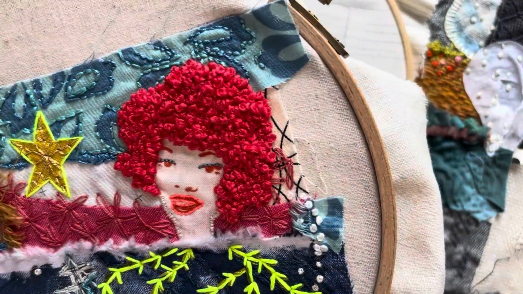Today we're going to talk just a little bit about tying knots. I'm going to do a short tutorial. I'm going to show you a few different ways you can use knots to give some texture and some depth to your projects. All right, so let's talk about French knots for a minute.